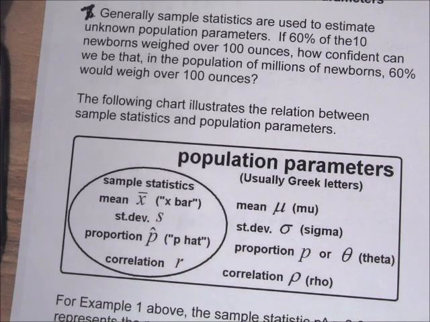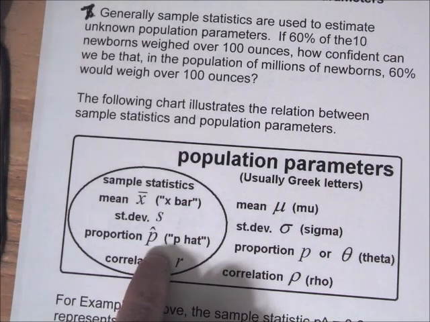So to use some of the other examples, let's say in our sample of several thousand voters, the proportion favoring Biden was, let's say, 44%.